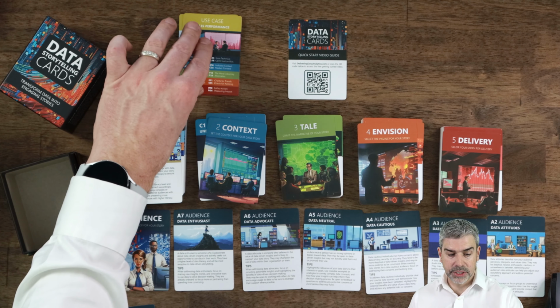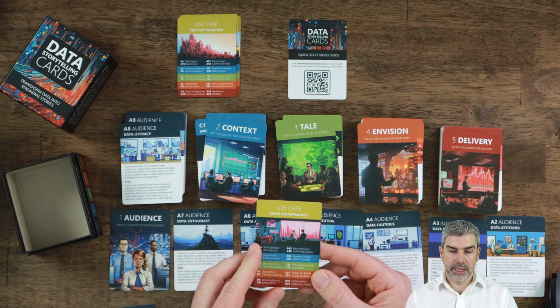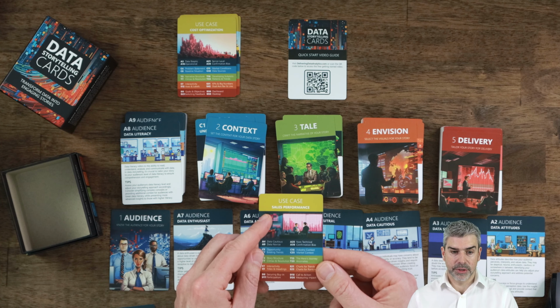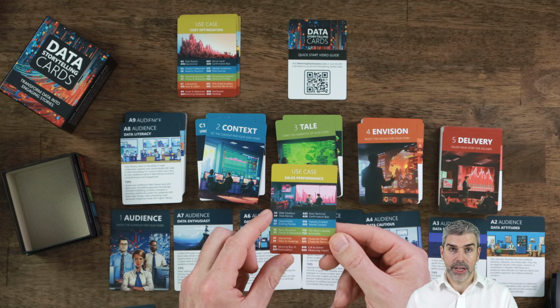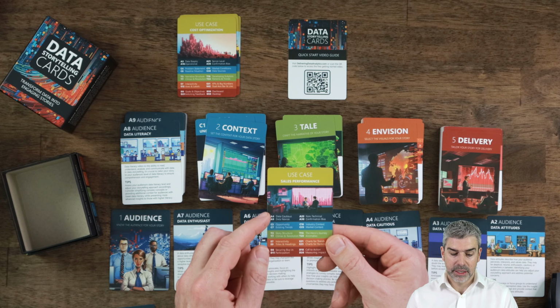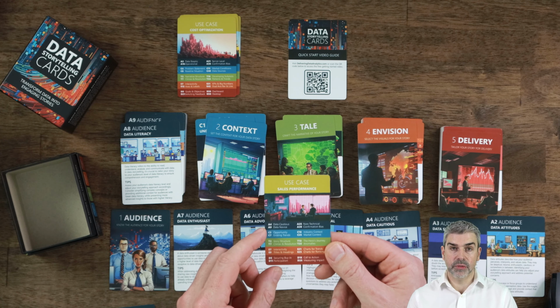What's a little bit different is use case cards. You'll see there's use cases for popular scenarios within most businesses. In this case, we have a use case for sales performance, and you can see we have some recommended cards you might want to look at across the various categories. In general, there's 4 recommendations for each use case. You can flip it around and there's a different use case for financial performance.